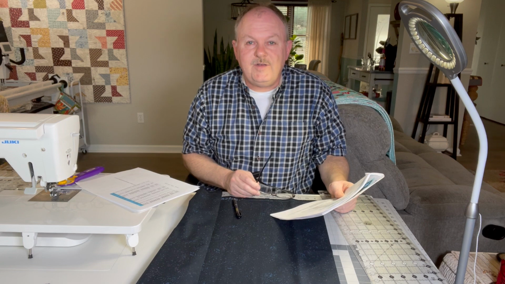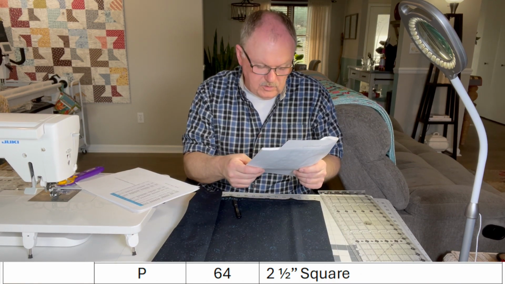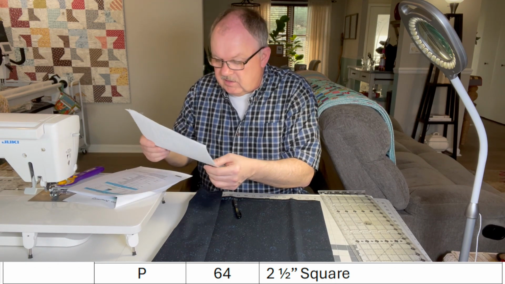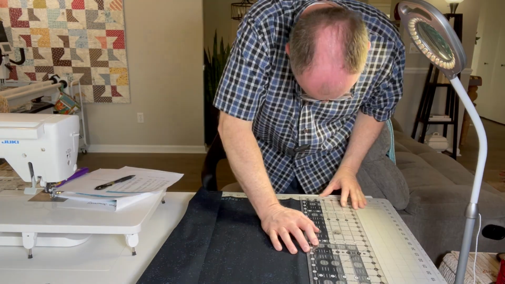Okay, the last fabric for black is fabric piece P. We need 64 2.5 inch squares, and looking at my list of how many strips to cut, we need 4 strips at 2.5 inches.